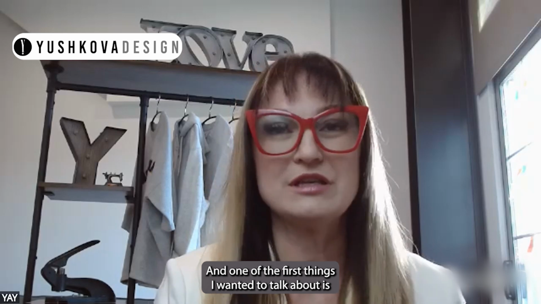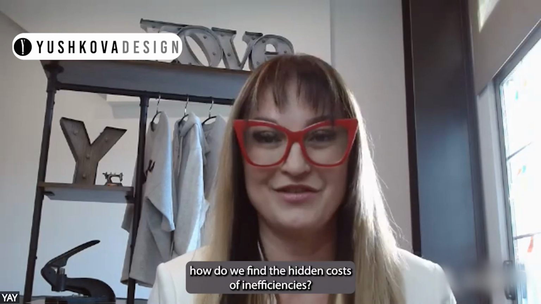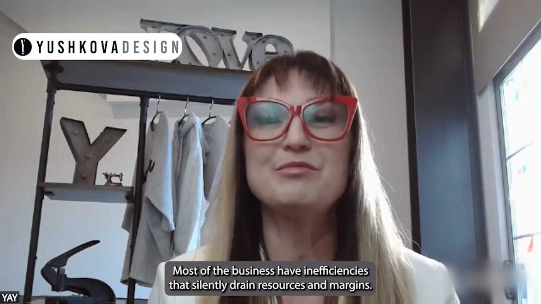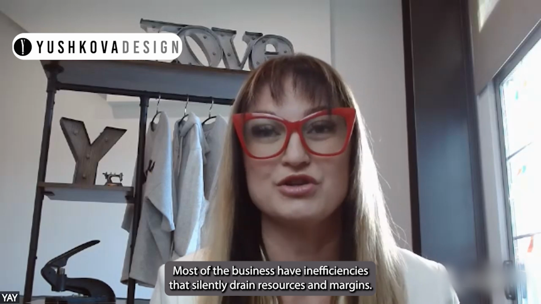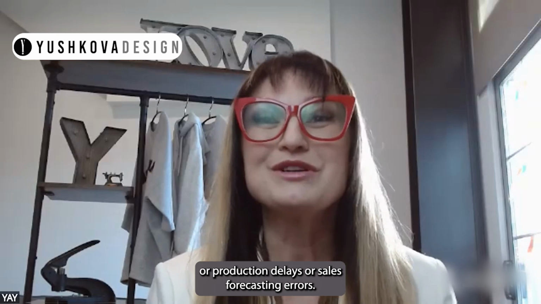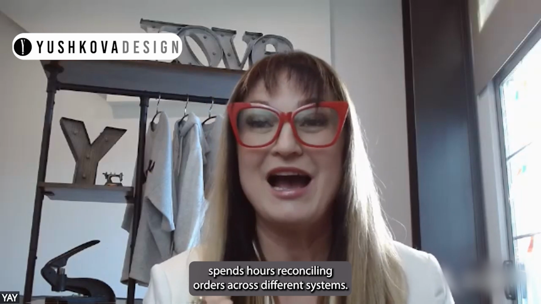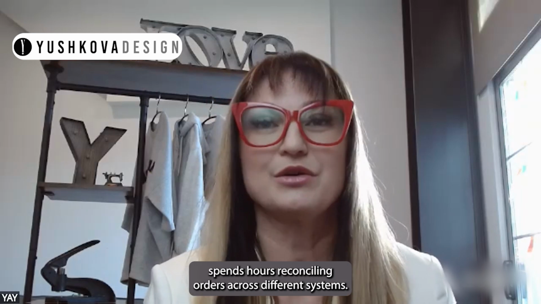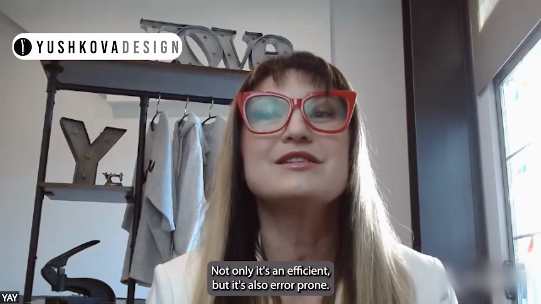One of the first things I wanted to talk about is how do we find the hidden cost of inefficiencies, right? Most businesses have inefficiencies that silently drain resources and margins. This could be misaligned procurement timelines, production delays, or sales forecasting errors. One example I'd love to give: imagine your team spends hours reconciling orders across different systems. Not only is it inefficient, but it's also error prone.